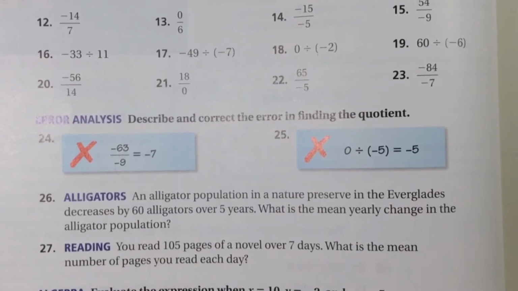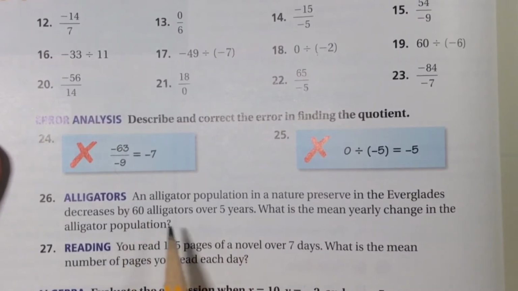So we divide negative 60 by 5. So 5 years added up to negative 60. So we'll take the negative 60, divide by 5, and you would get negative 12. So what's the mean yearly change in the alligator population? Negative 12 alligators.